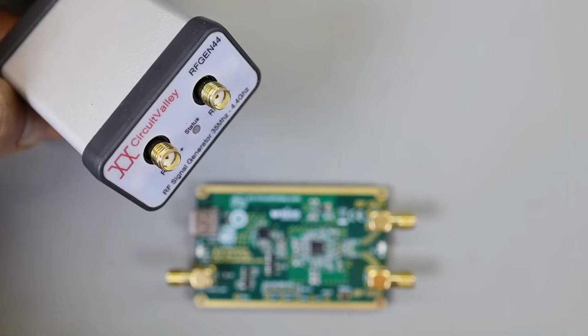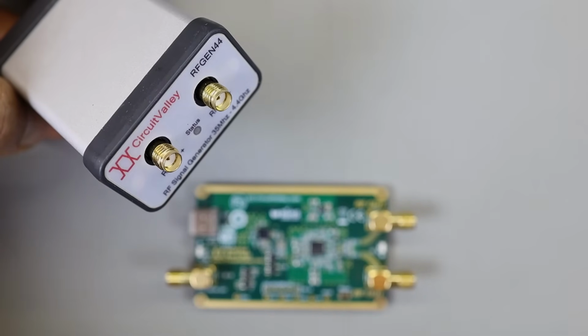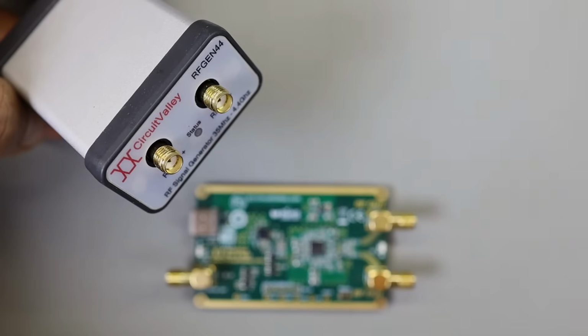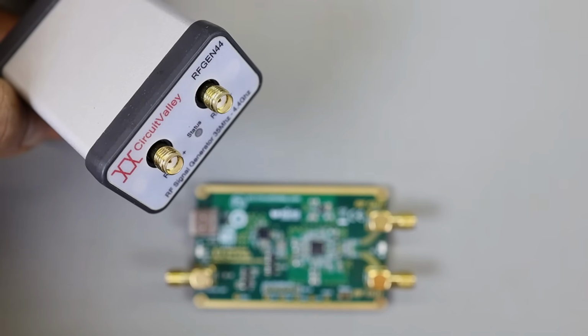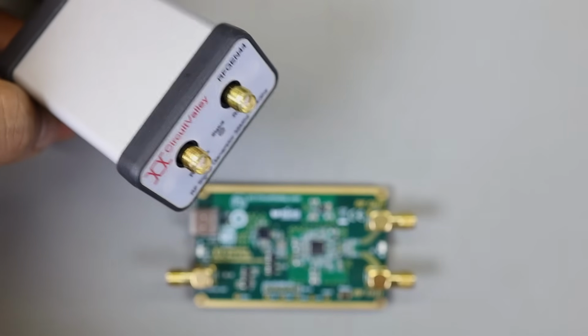So whatever the operation you program to the device, either you can program them over the PC and control the device signal generation over the PC, or you can program these devices into the flash memory of the device and the device can work in the standalone mode.